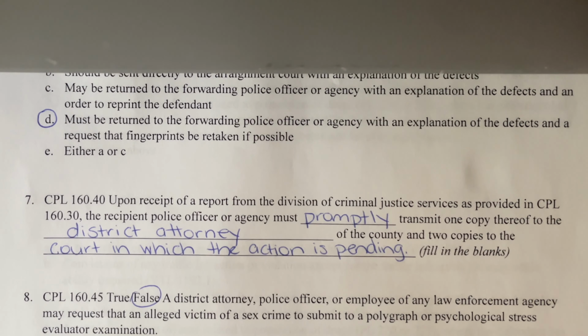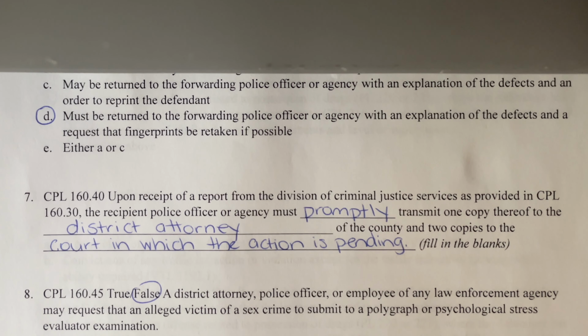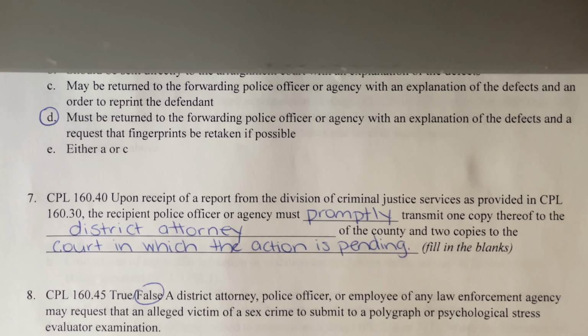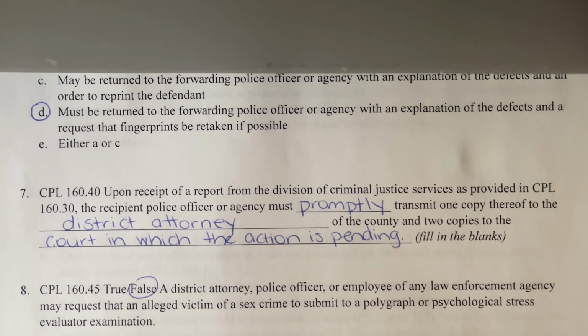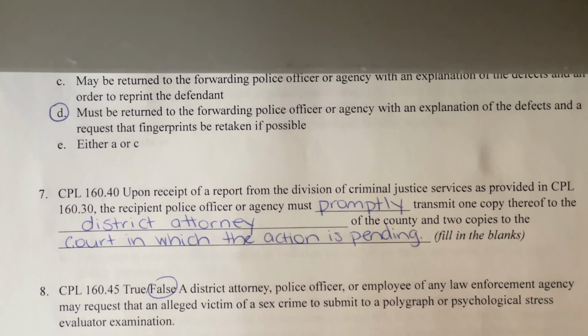7, upon receipt of a report from DCJS, the recipient police officer or agency must promptly transmit 1 copy thereof to the DA of the county and 2 copies to the court in which the action is pending. So this one is not without unnecessary delay. This one is promptly, which as far as I'm concerned is basically the same thing, but just know it's a different word, promptly here. 8, true or false: a DA, police officer, or employee of any law enforcement agency may request an alleged victim of a sex crime submit to a polygraph or psychological stress evaluator examination. That's false. They may not do that.